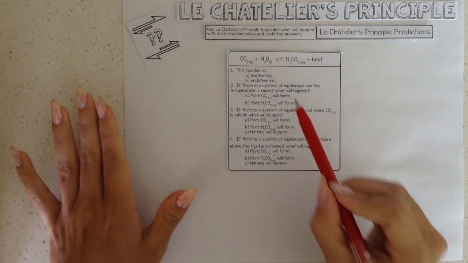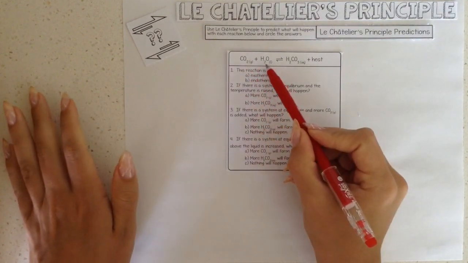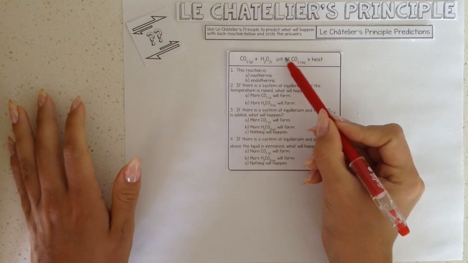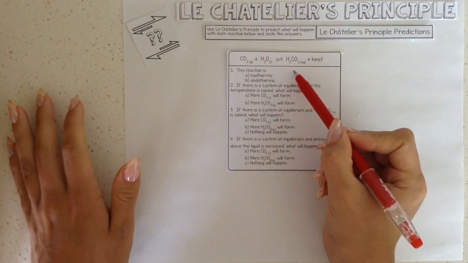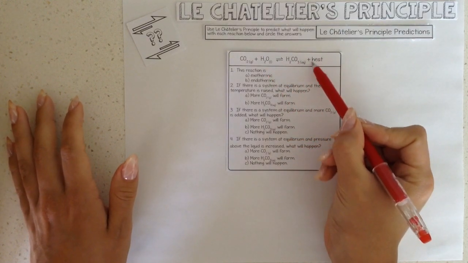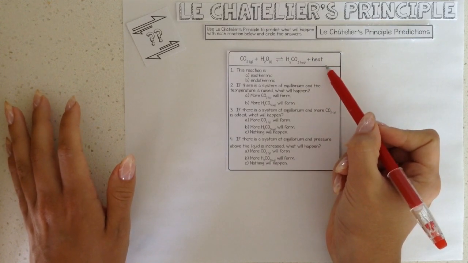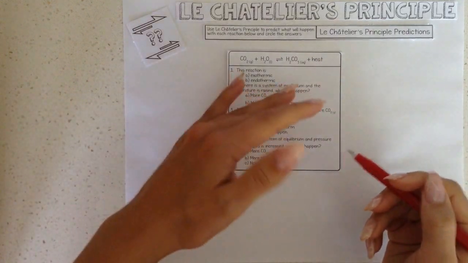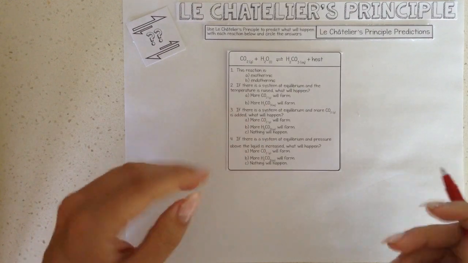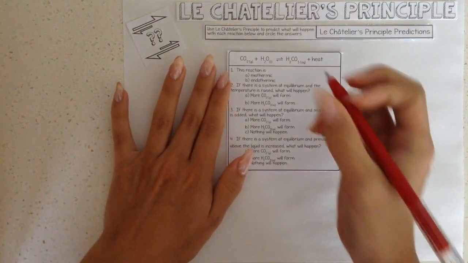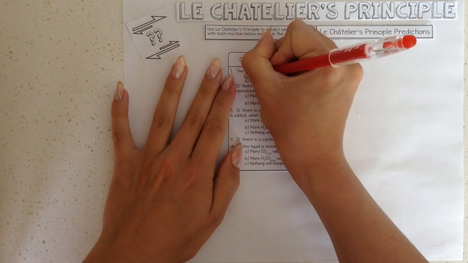Okay, we have carbon dioxide and water in equilibrium with carbonic acid. Heat is represented here as a product, which means that the forward reaction releases heat. If the reaction releases heat, that means it's exothermic.